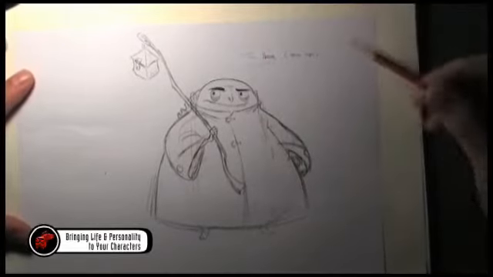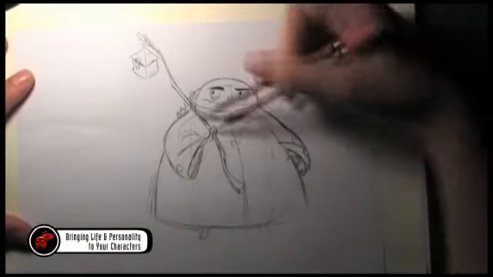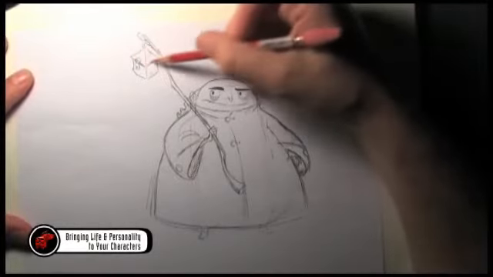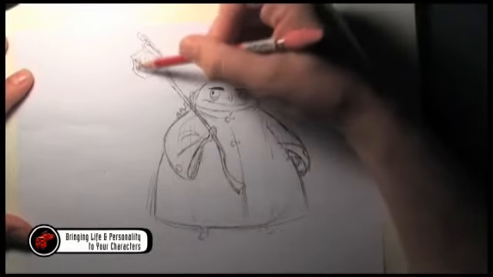Even looking up at it, I added a little prop here. It's his little staff with a little kind of wicker basket with a lock on it.